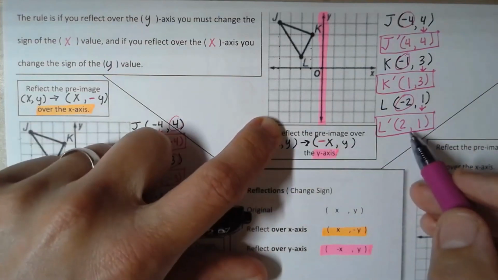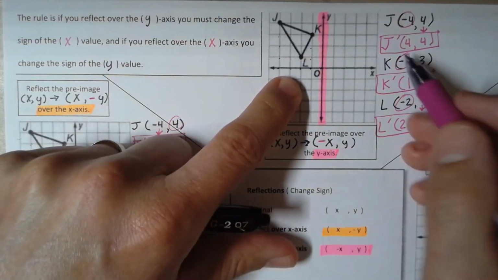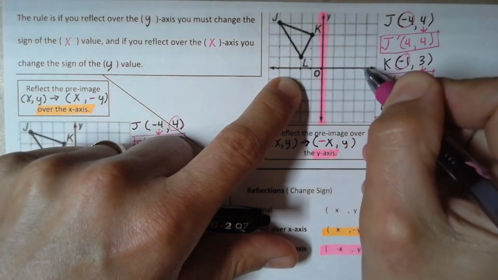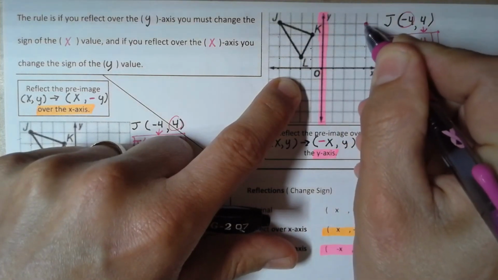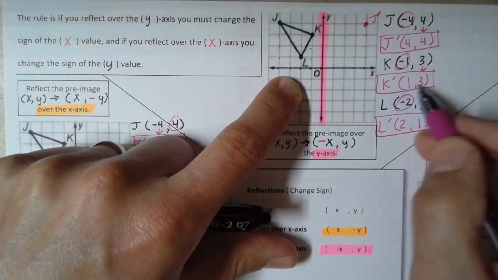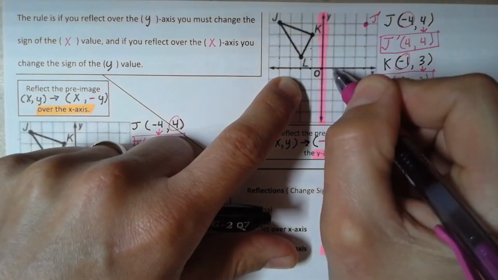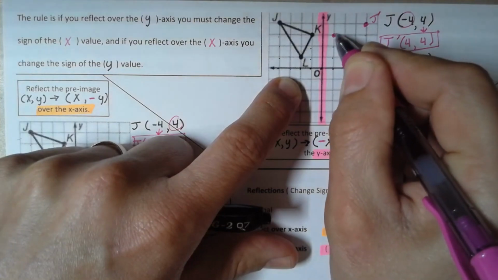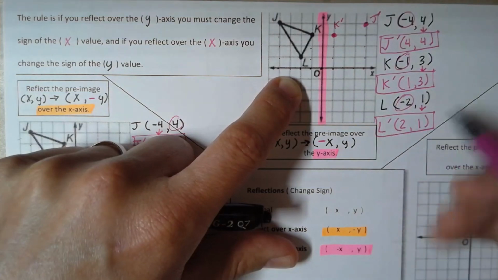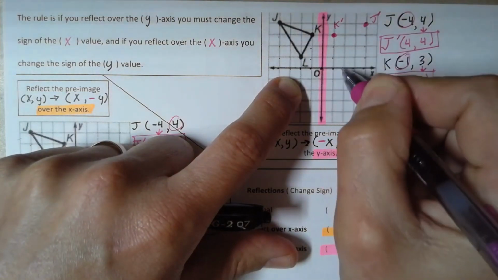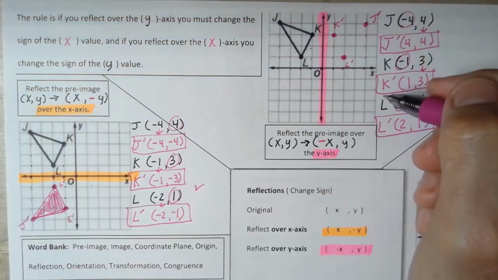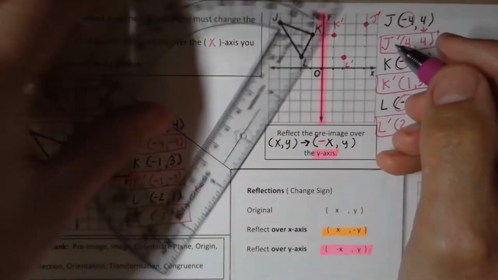And we are done. So let's plot our points and see what it looks like. J prime is 4, 4. So 1, 2, 3, 4, 1, 2, 3, 4. And that's going to be J prime. K prime is 1, 3. So over 1, up 1, 2, 3. K prime. And L prime is 2, 1. Over 2, up 1. L prime. So let's go ahead and draw our image real quick.